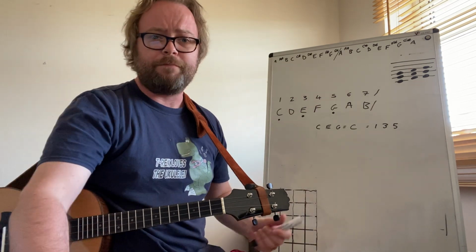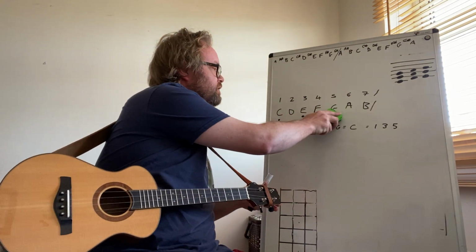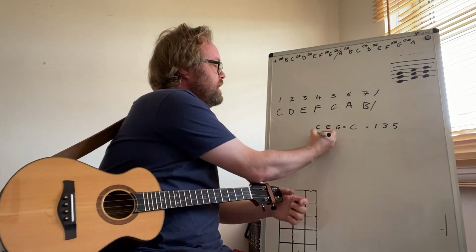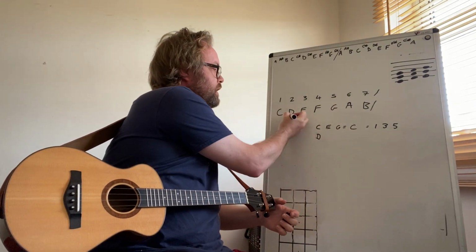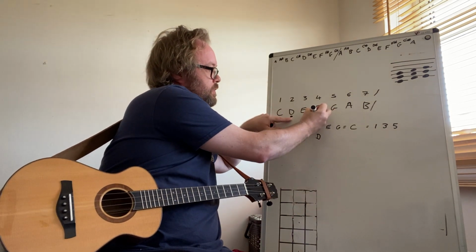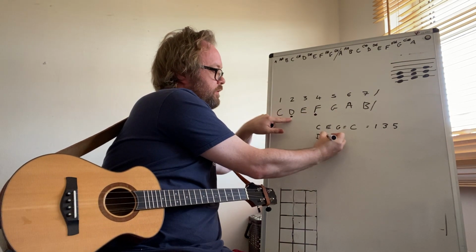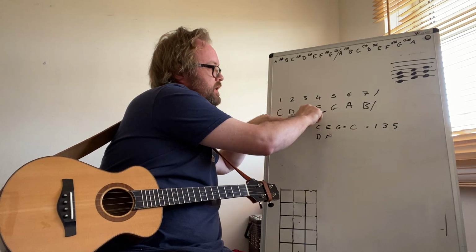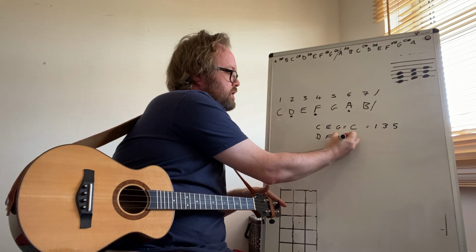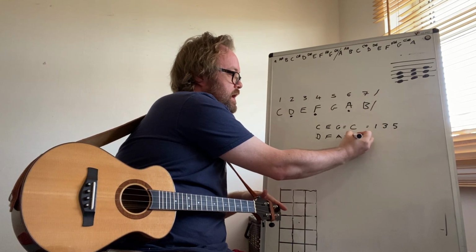Let's have a look at another one. Let's have a look at the next chord that we get in the key of C, which will be some form of D chord. So we're going to start from D now. We're going to skip the E so that we land on F. We're going to skip the G so we land on A, and that gives us D, F and A.